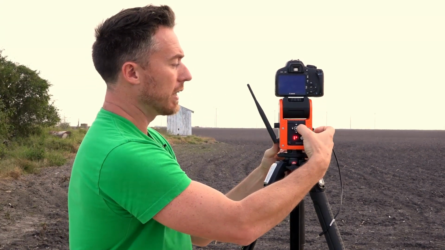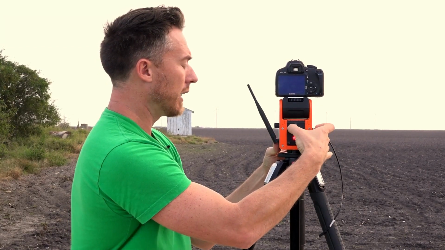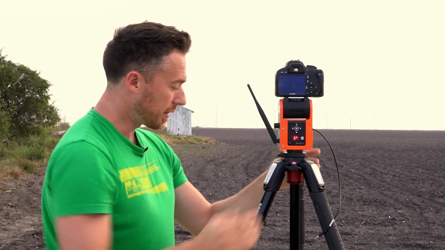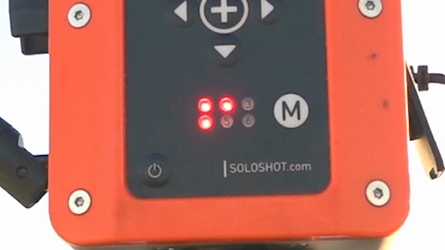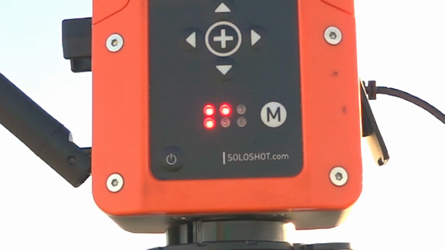Now, if you need help leveling your tripod, you can use the red LEDs on the back of the base. The first thing you'll need to do is use the arrow keys on the back of the base to rotate the base until the camera is pointed in the same direction as one of the tripod legs. Next thing you do is look at LEDs 2 and 5. If LED 2 is red, then the base needs to lean forward. If LED 5 is red, then the base needs to lean back. So in our case, LED 2 is red, so I'm going to shorten the front leg and lean the base forward.